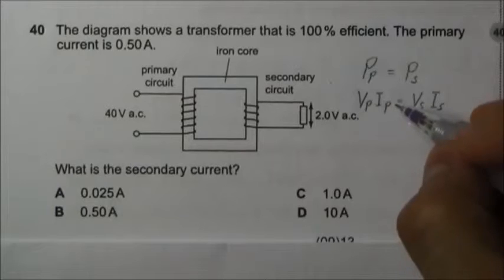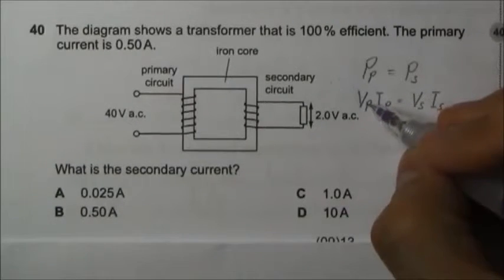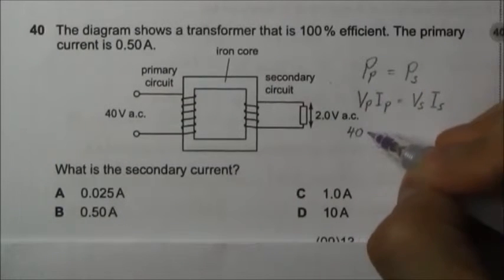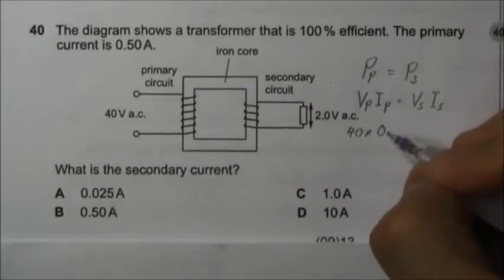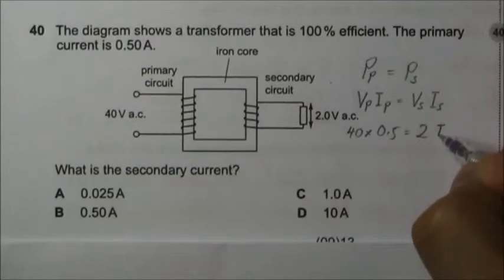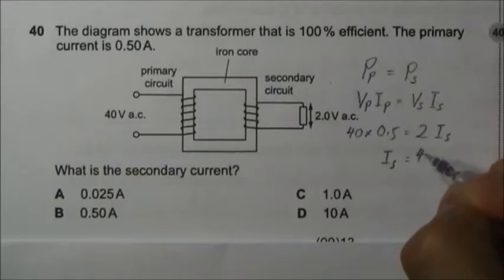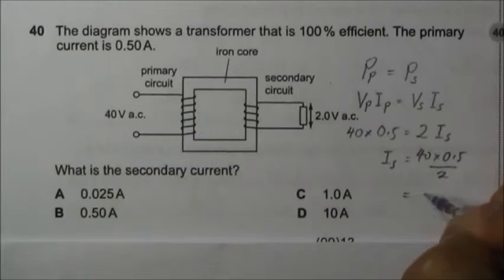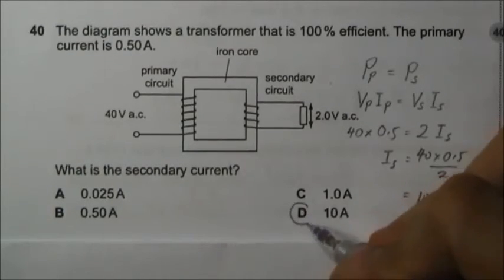So with this, we just plug in the values. The voltage at primary coil is 40. The current is 0.5. Voltage at secondary coil is 2. And the current in secondary coil can be calculated as 40 multiplied by 0.5 divided by 2. This will give us 10 ampere. Answer D.